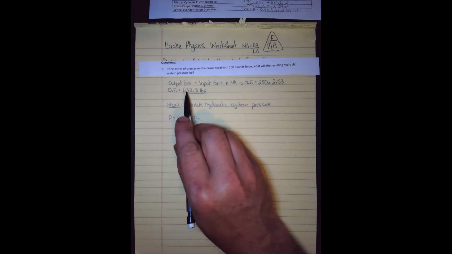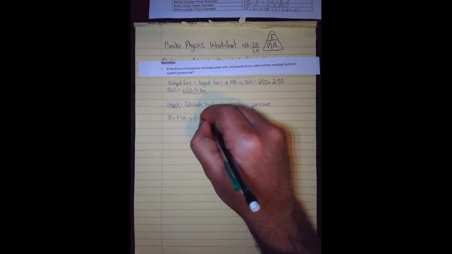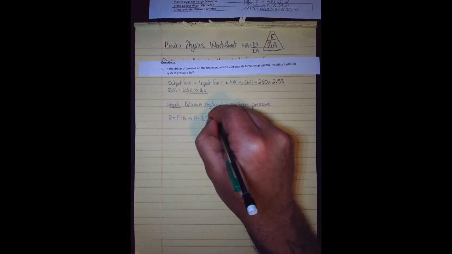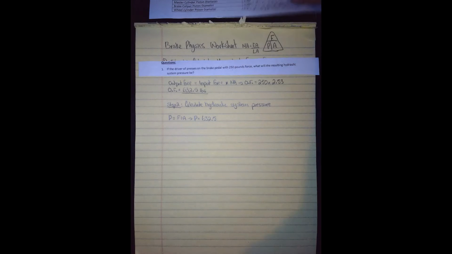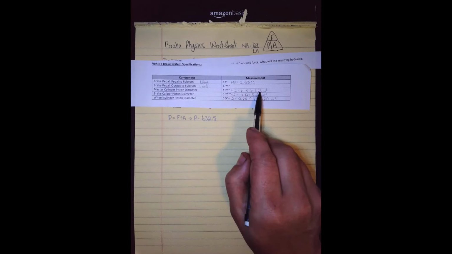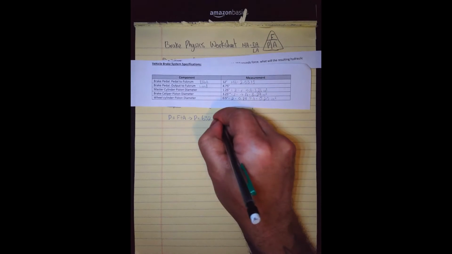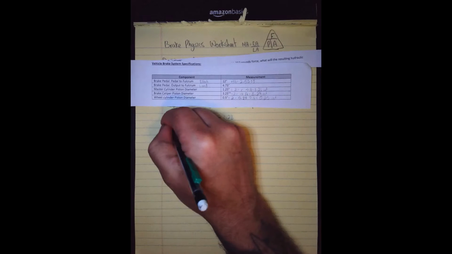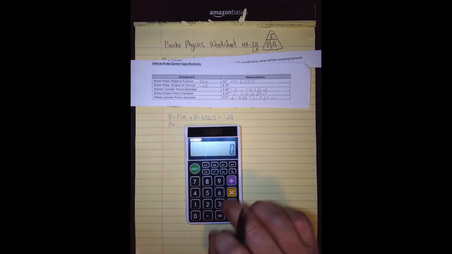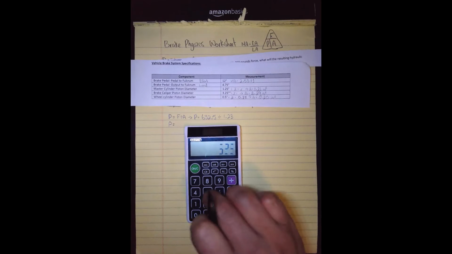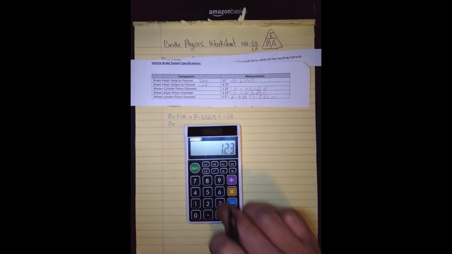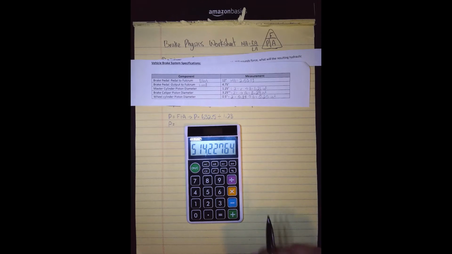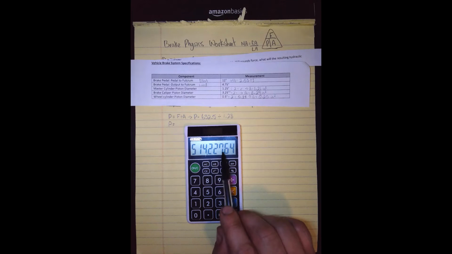P equals the force that we just calculated, 632.5, and we're going to divide that by the area of our master cylinder piston, which we calculated at 1.23 square inches. So 632.5 divided by 1.23 is going to give us a hydraulic system pressure of 514.23 psi.